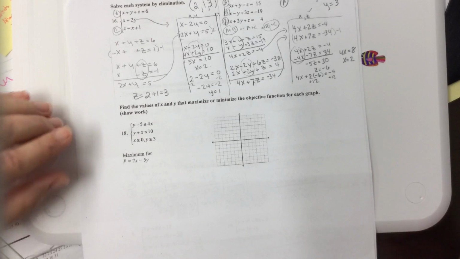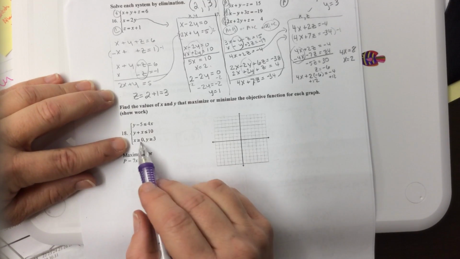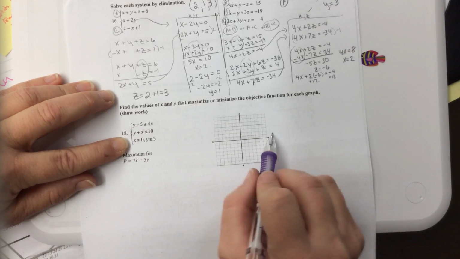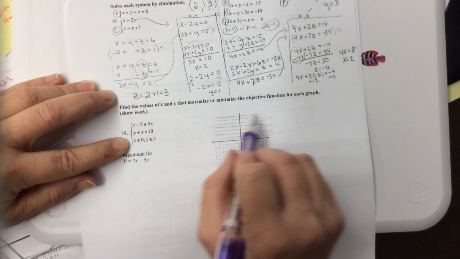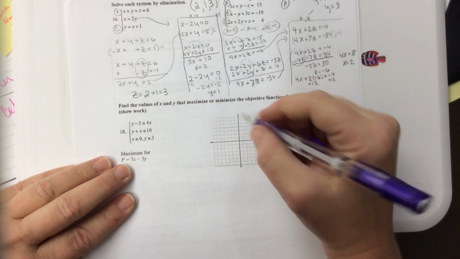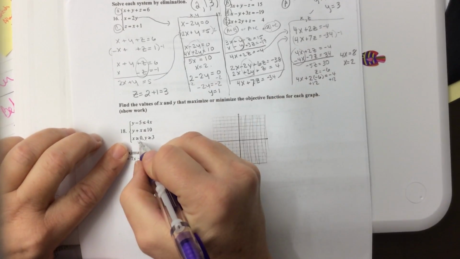Okay, the last one, you're going to have 3 lines, actually 4 lines, because this is just x is greater than 0 means that you're going up here. Sorry, I just lied. I'm tired. X is greater than 0 is when you're going to go here. So that's x is greater than 0.